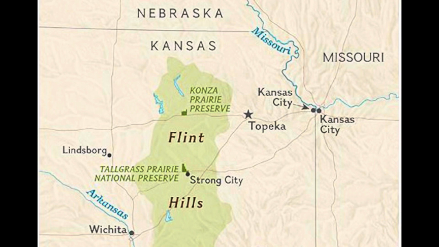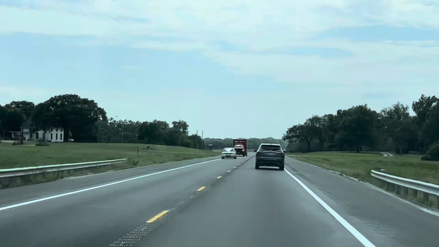As we roll through Emporia, we're about to hit the area called the Flint Hills, and I've done a lot of videos in this area. It's just a beautiful area, very underrated area of Kansas that you might not realize as you're driving through US 50.